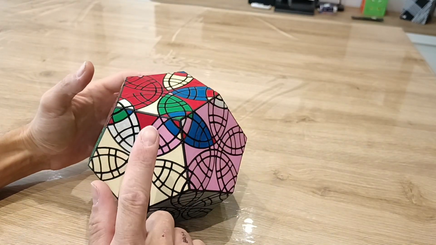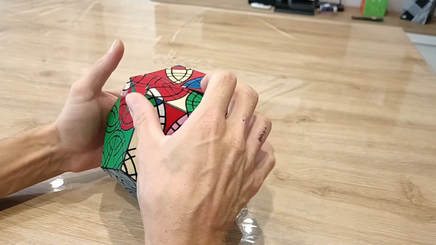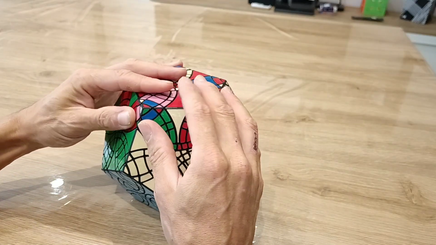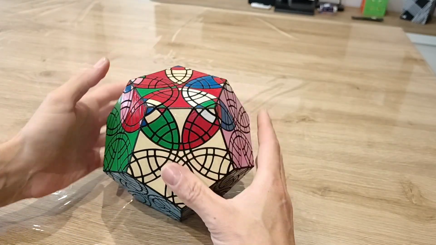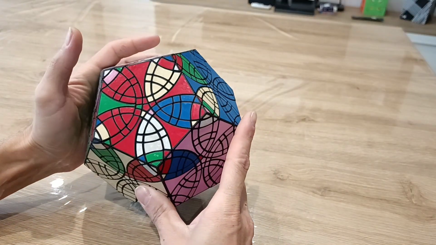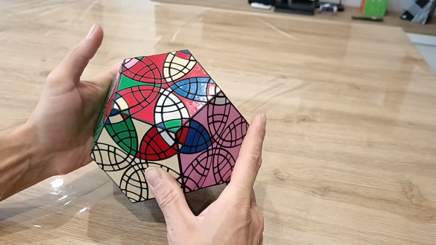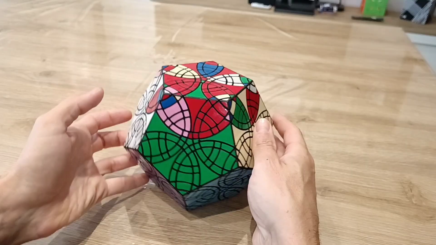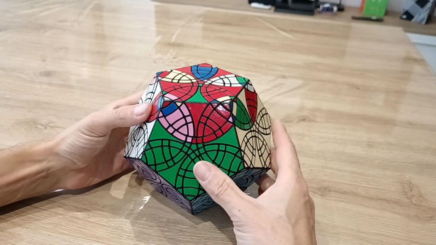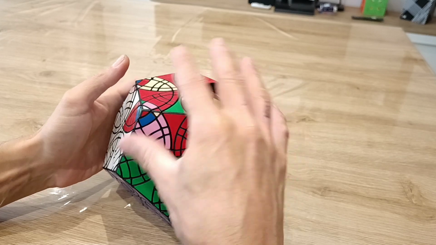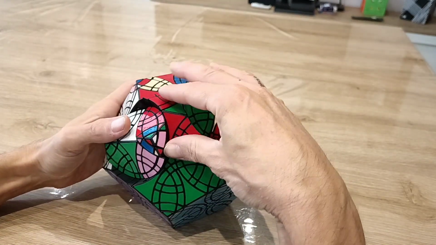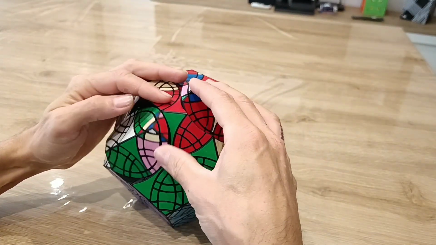I have to place here a red that I have here, so I have only to rotate this face. I have only to place the red in, and in this other axis, I have this red that can change this green. So all these reds can help me solving this puzzle.